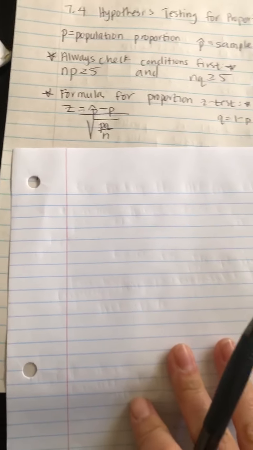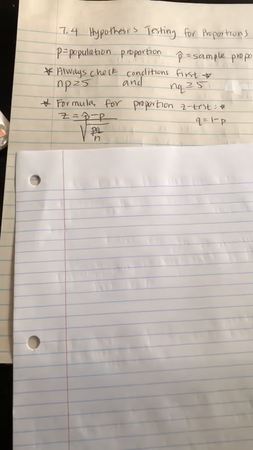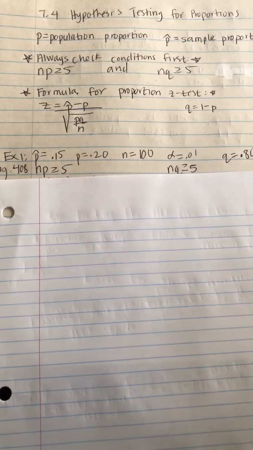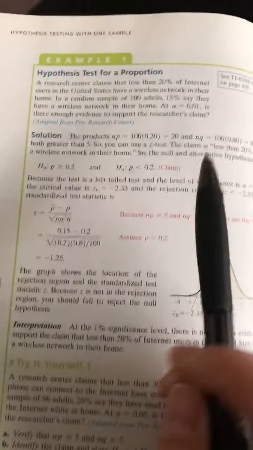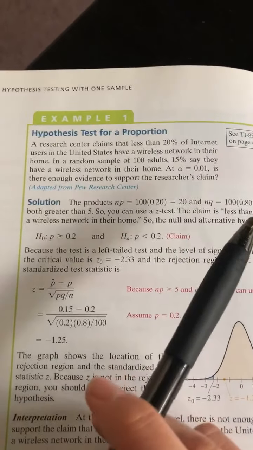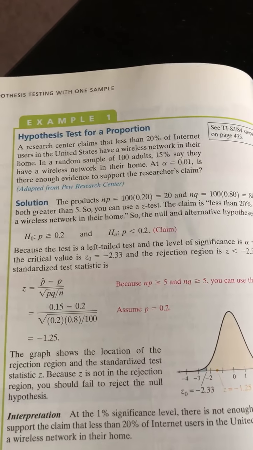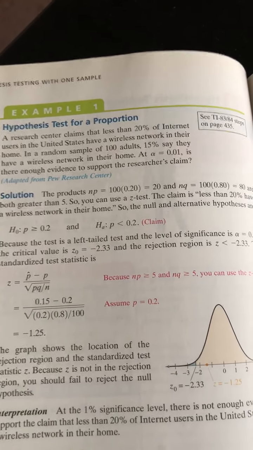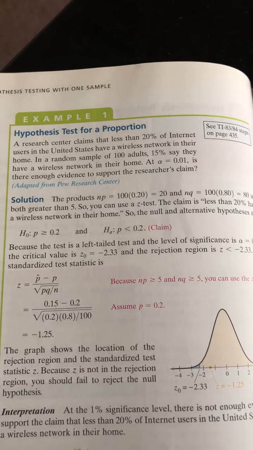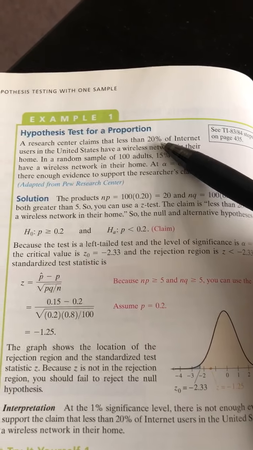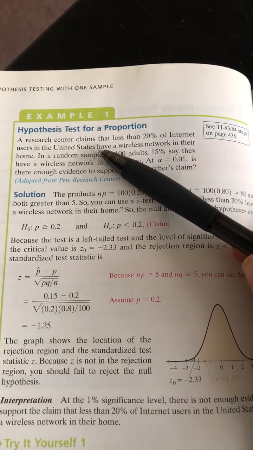Okay, so let's look at an example. This one's from your book. It's going to be on page 408 if you want to follow it. So I'll show it to you. It says that a study claims that less than 20% of people have wireless internet at home. Okay, so because it's out of everyone in the US, that's going to be P. 20% of internet users in the whole US.